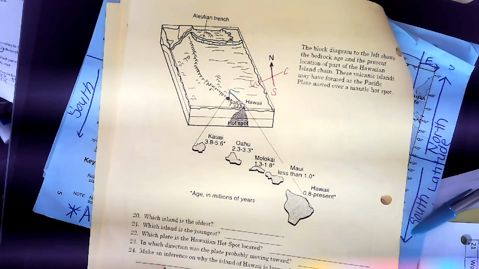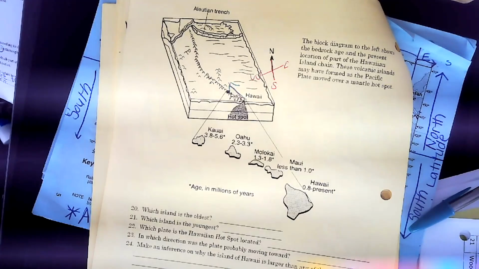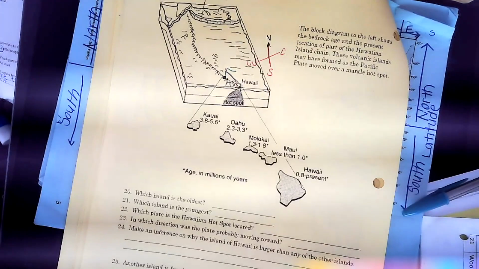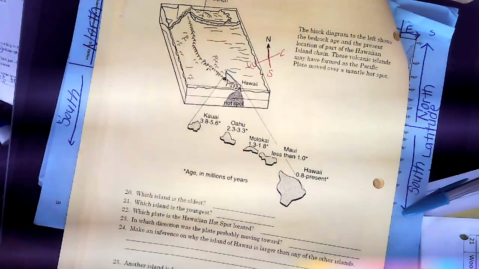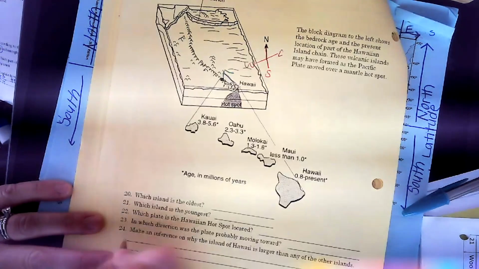So actually, here's another question. Question 24. Make an inference as to why Hawaii is larger than the others. There's two possible good explanations for this. Can you think of one reason Hawaii could be the bigger island? Oh, yes, that there. I like how you changed up. You just added a word. It's being formed the longest. What does that mean? Now, it's not that it's been there the longest, because that would mean the oldest. But what do you mean by been there the longest? It's been over the hot spot the longest.